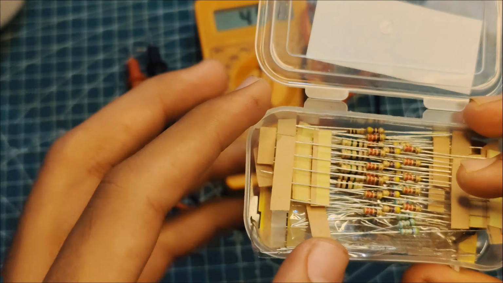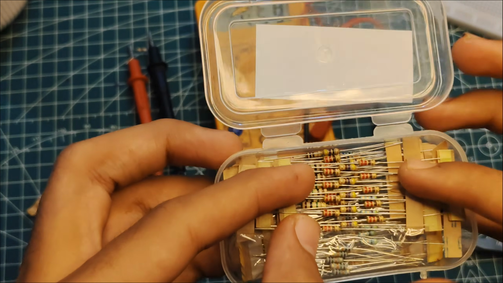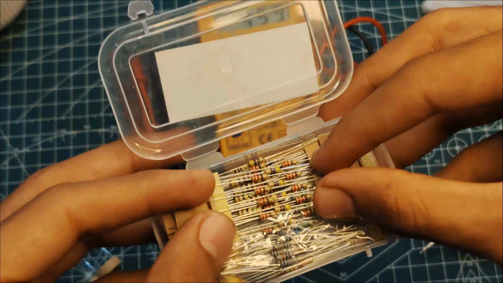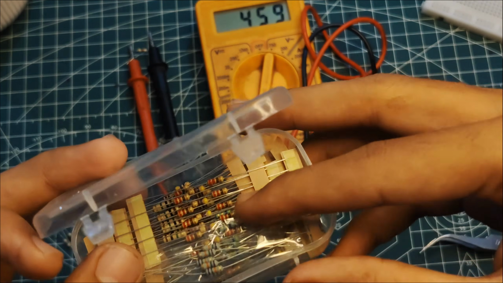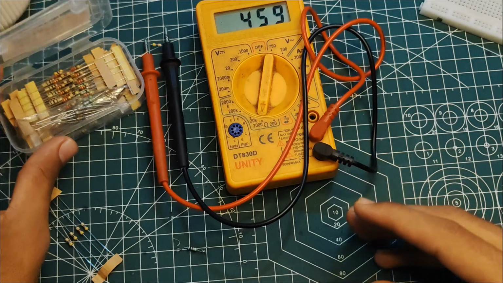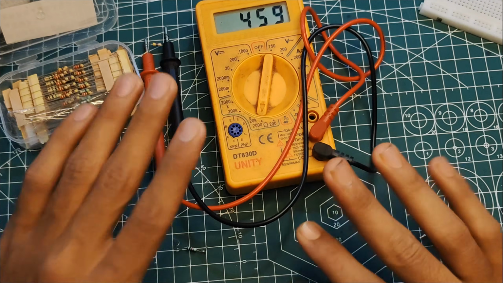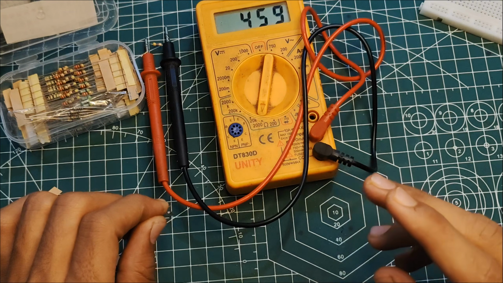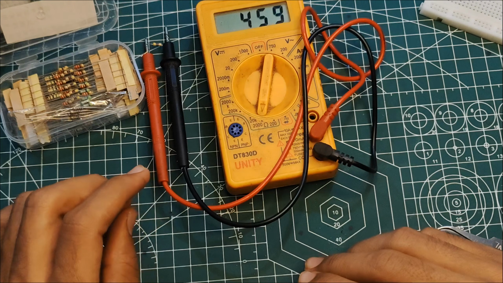You can buy a whole set of these resistors at a very cheap price. I think this cost me around 45 or 50 rupees in the market. So that is how cheap these are, and you can try them out in your own circuit, on your own breadboard. And this is the thing about resistors. The next thing we are looking at is the application part.